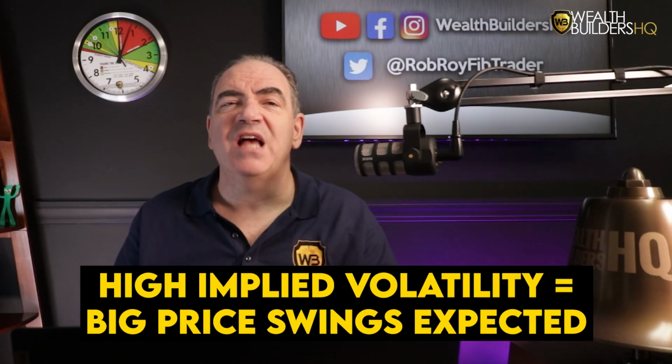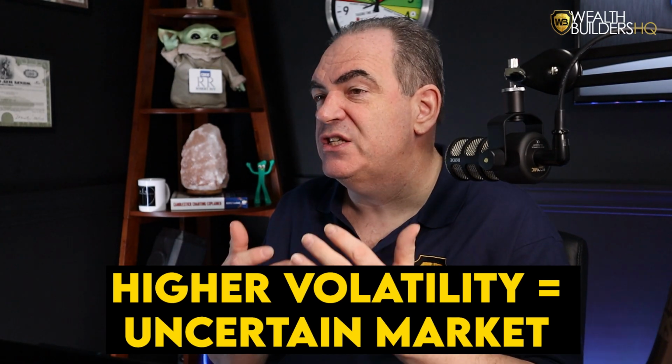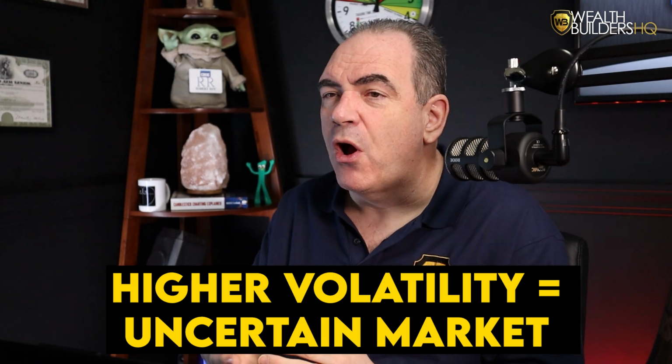Another strategy is to trade options with a high implied volatility. Implied volatility is the market's expectation of an asset's future volatility. If the implied volatility is high, that means the market is expecting large price swings in the future, and you can use this information to your advantage by either buying or selling options. And lastly, you can use volatility as an indicator for future price movements. If the volatility is high, it's a good indicator that the market is uncertain and there's a greater chance for price swings. This can help you make informed decisions about when to enter or exit a trade.